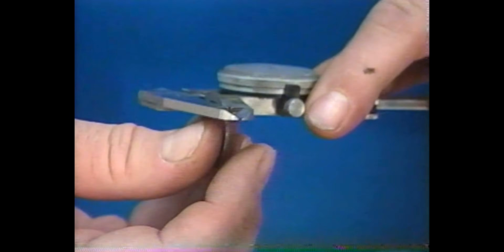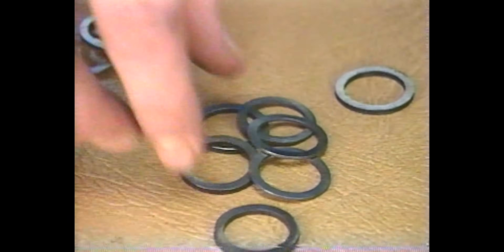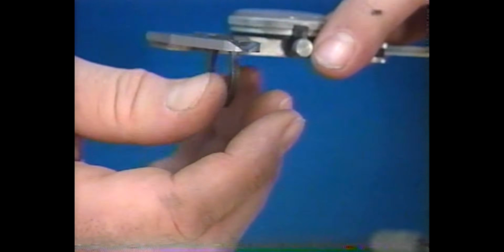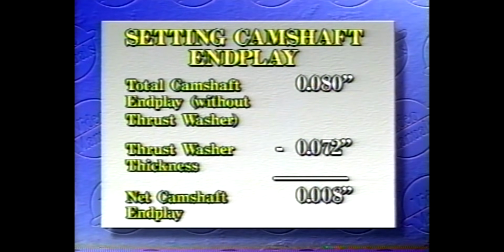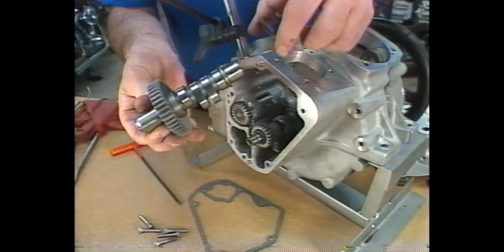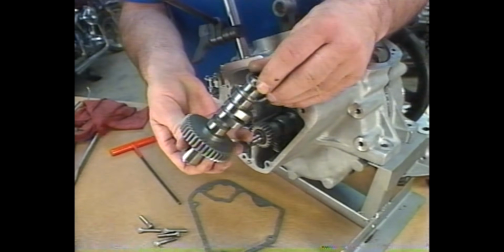To correct the end play value of 80 thousandths that we just measured, we must find a hardened thrust washer that is approximately 70 thousandths thick, using a set of dial verniers. The hardened thrust washer that we've selected for installation is 72 thousandths thick, which will leave us with 8 thousandths of camshaft end play. We remove the cone and camshaft and place our hardened thrust washer between the end of our camshaft and the thrust plate.